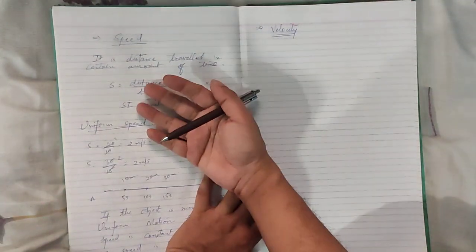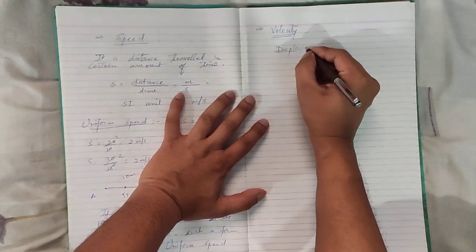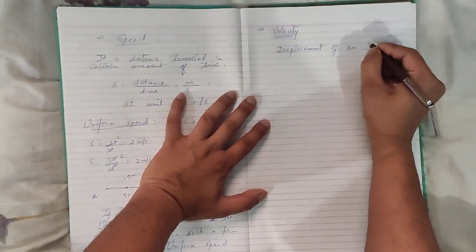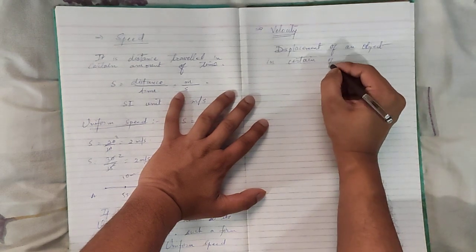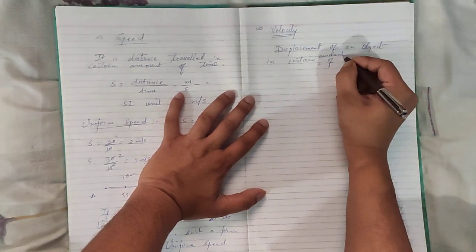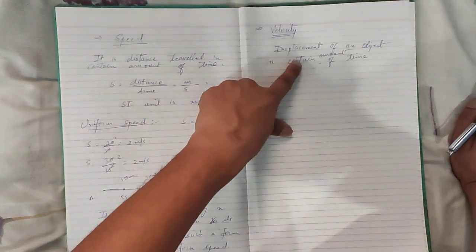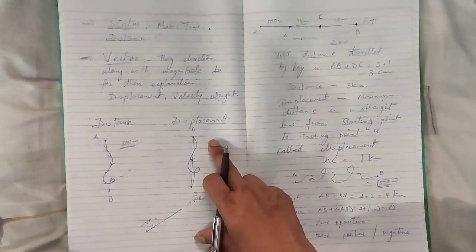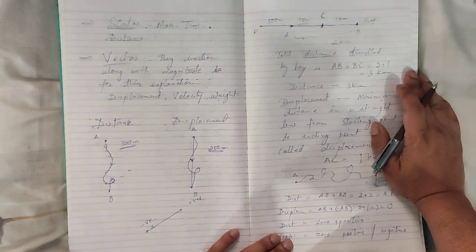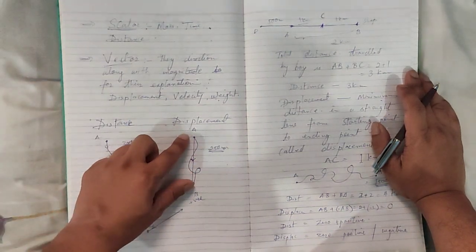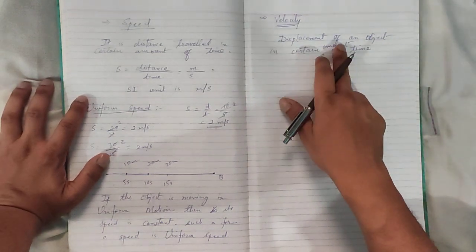Velocity is similar to speed with only one tiny difference, that is velocity is displacement of an object in certain amount of time. That means that for speed we had distance and for velocity we have displacement. So we talked about displacement. Displacement is actually the shortest distance from point A to point B, and that is known as displacement. So if we talk about velocity, then it is displacement of an object, not distance.